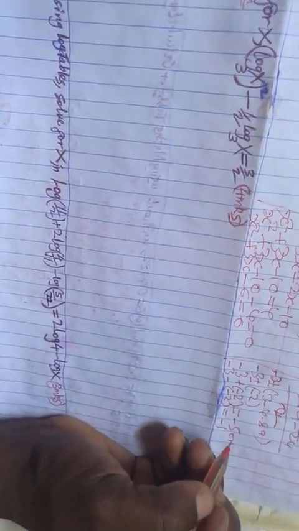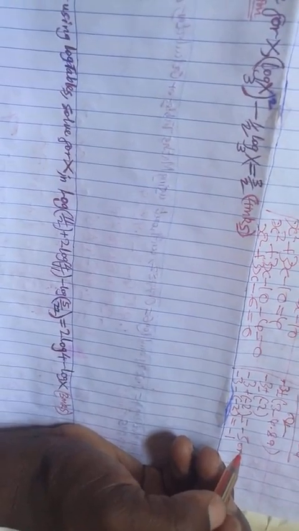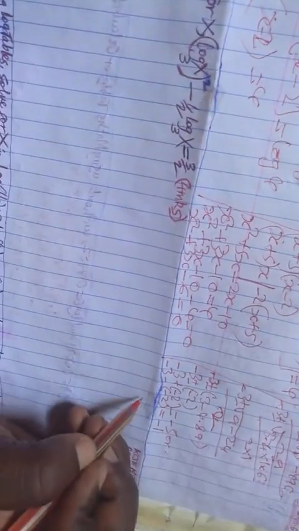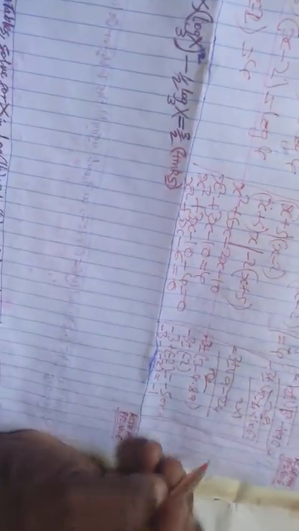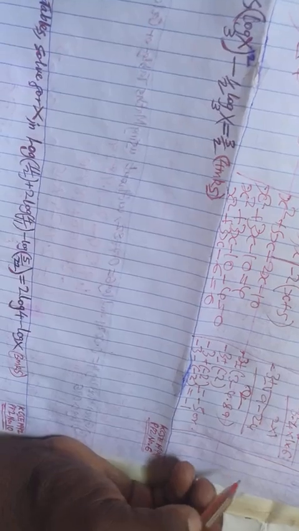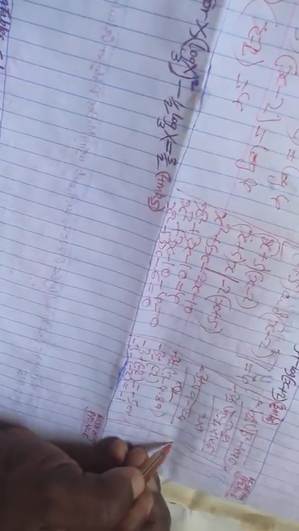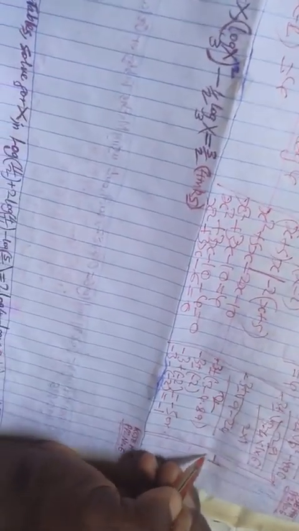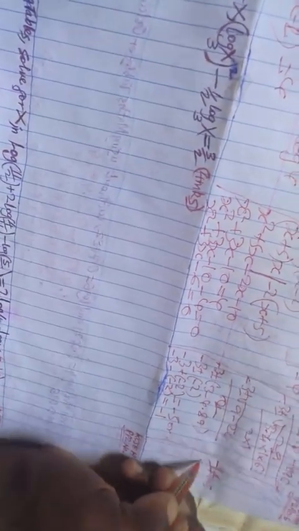Ignore negative 5 since it's less than negative 1. Hence, our answer is negative 1.